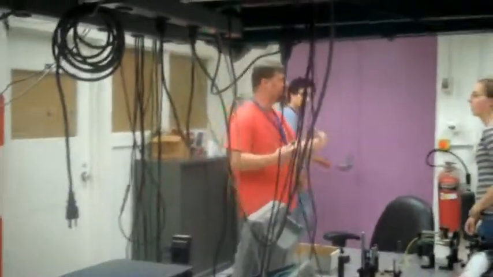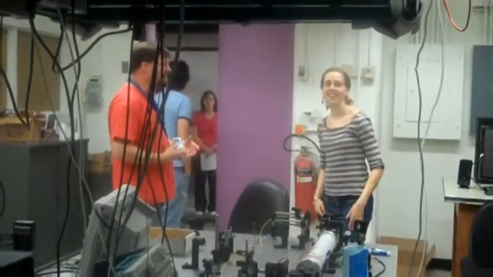These tables are also hydraulic. We don't like things moving around, so if I hit it, the vibrations will go away. Is this floor specially designed? Is there something wrong with the air going so close to the experiment?